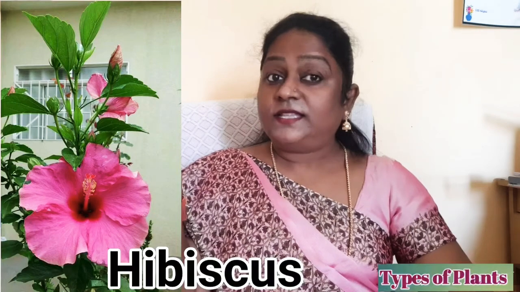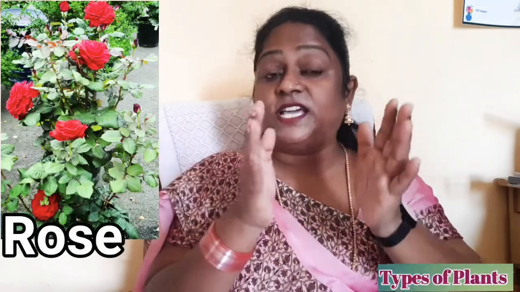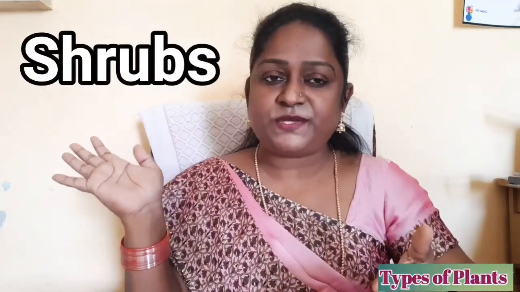Okay. Now look here. What is this? Can you identify this? Yes. This is hibiscus. And look at this. Can you identify this? Yes, it's a rose plant. These plants are called as shrubs because they are not big in size like trees. They are smaller when compared with the trees. So examples for shrubs are rose plants and hibiscus plants.